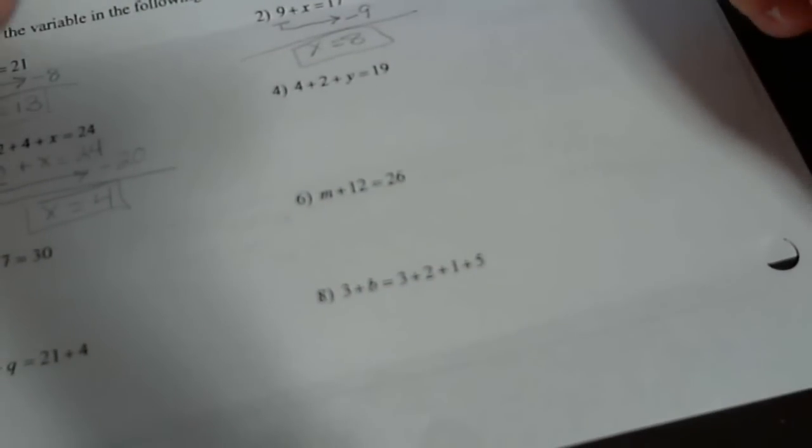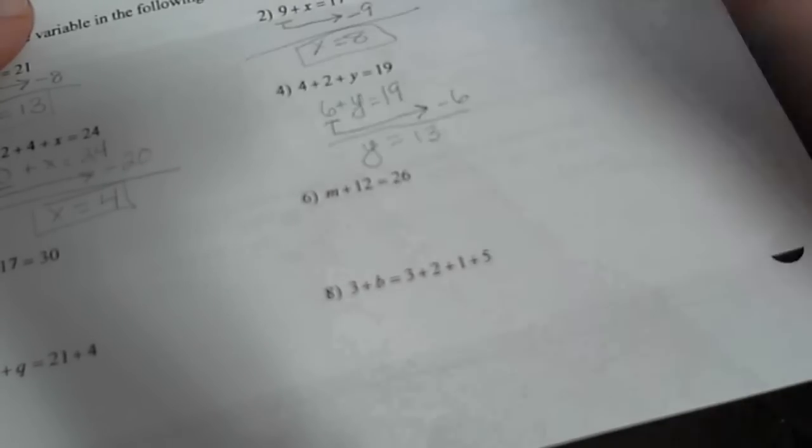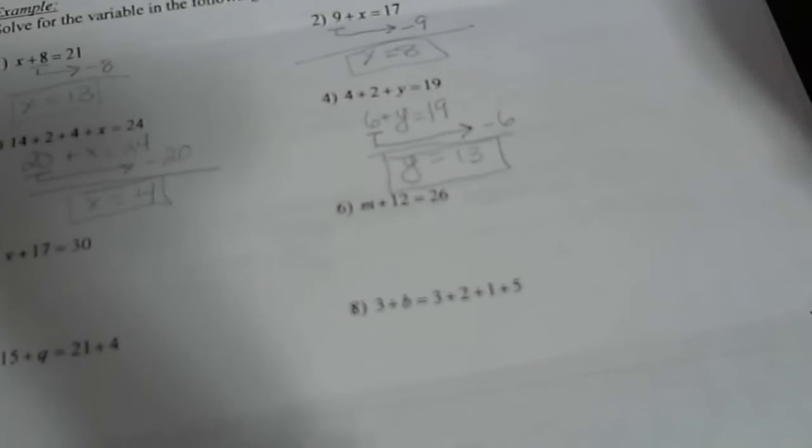One last example before we move to the back and try the multiplicative property of equality. Remember, simplify first, and then move away from the variable. So here we'll have 19 minus 6 on the right, which is 13. And the only thing that's left is y, so y has to be 13. We'll try these last 4 examples in class.